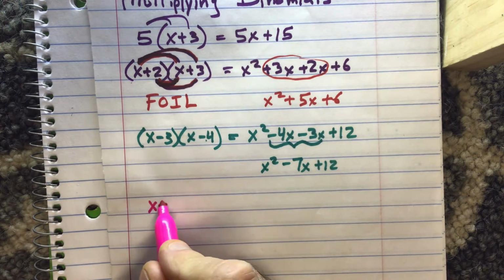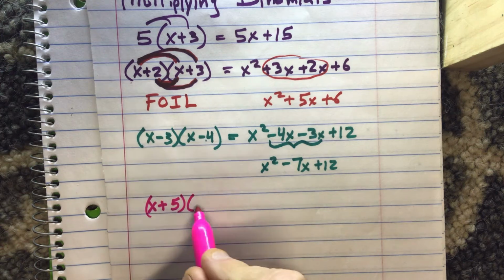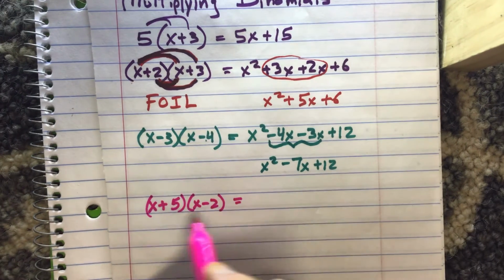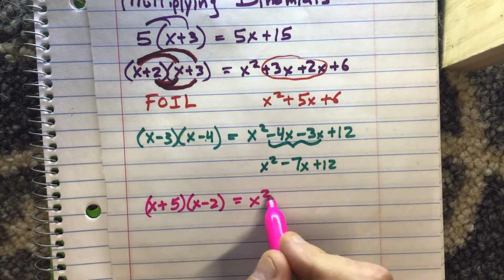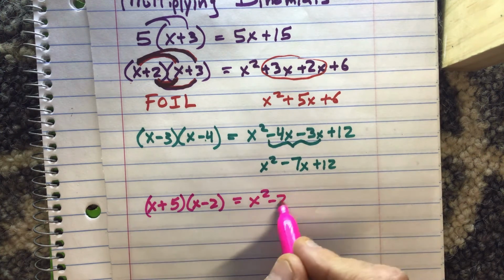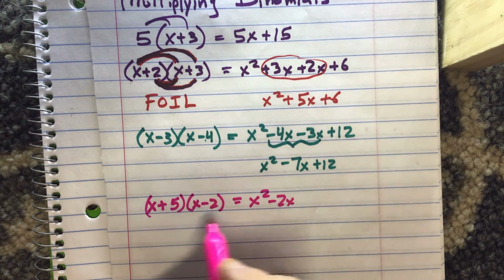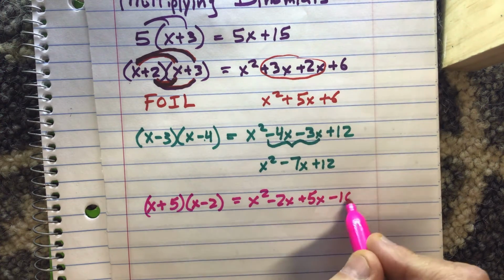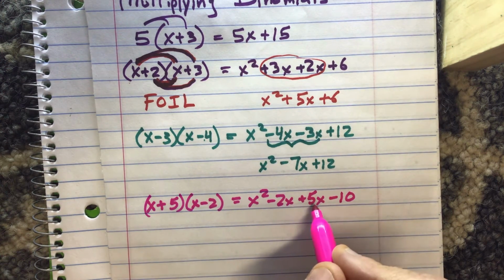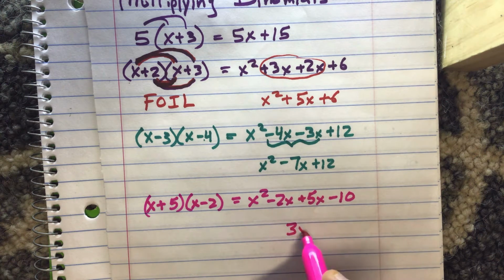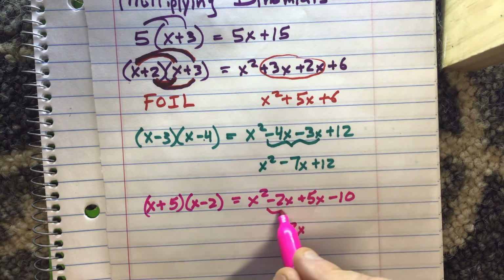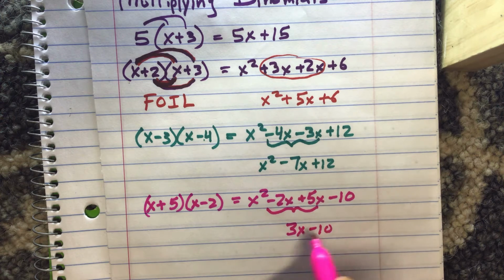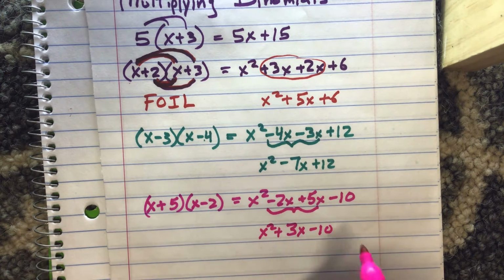So x plus 5, x minus 2. When I multiply the first two, I get x squared. The last two, I get negative 2x. These two, I get 5x. And these two, I get negative 10. And when I combine these, 5x minus 2x, I get 3x. So I'm actually subtracting because they're different signs. Minus 10. Okay, and that's called multiplying binomials.